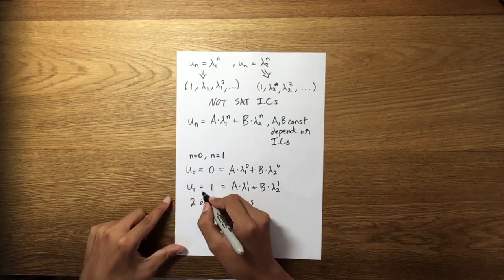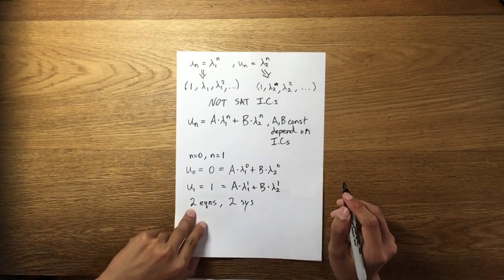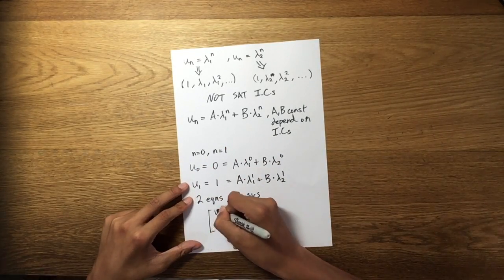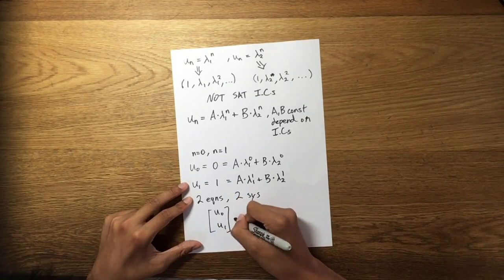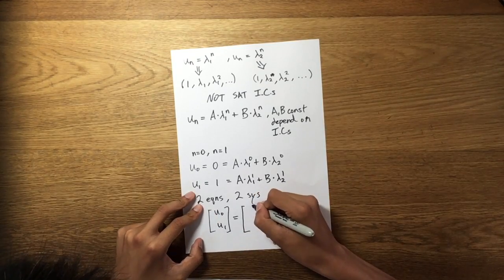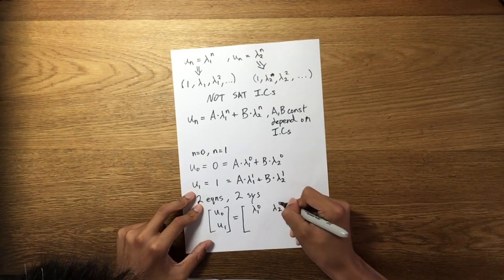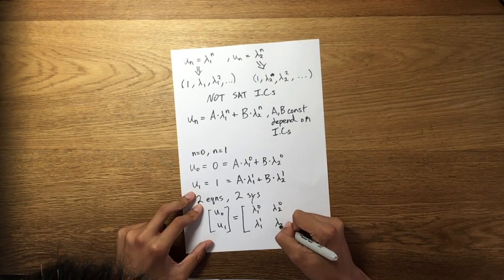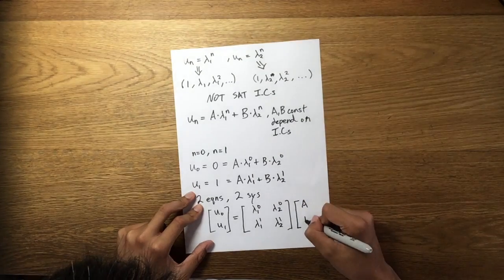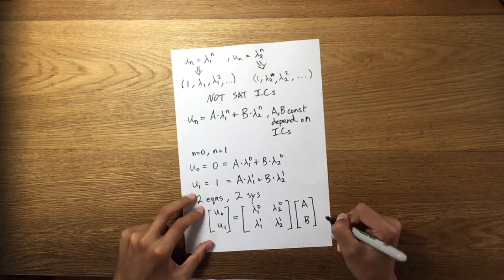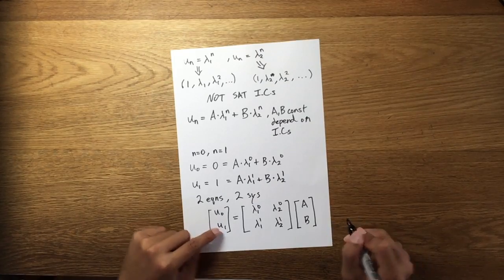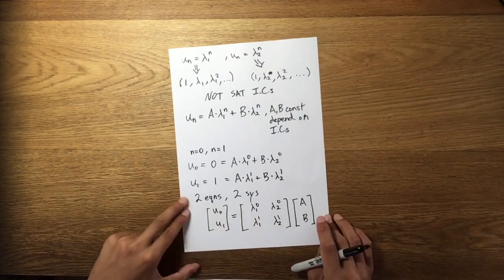Except to start you off, if you're interested, I'm going to rewrite this as a column vector matrix equation. I'm saying that (u0, u1) is equal to the matrix with rows lambda 1 to the 0, lambda 2 to the 0, and lambda 1 to the 1, lambda 2 to the 1, multiplied by (a, b). So there being a unique a and b corresponding to a set of initial conditions is exactly inverting a matrix.